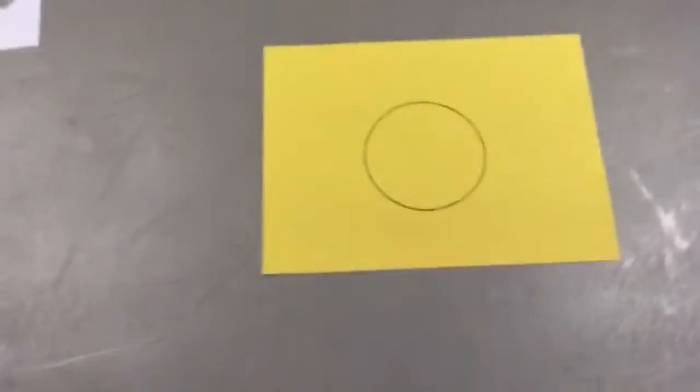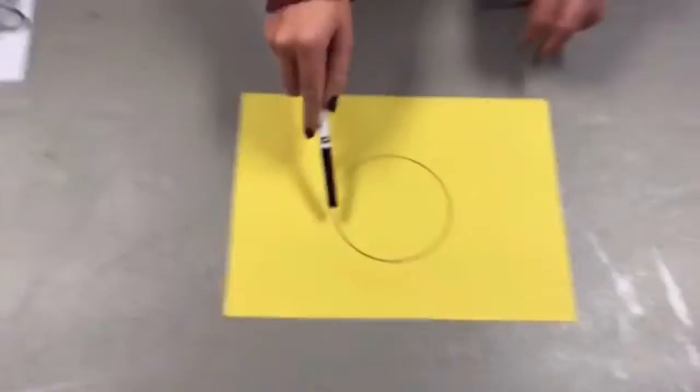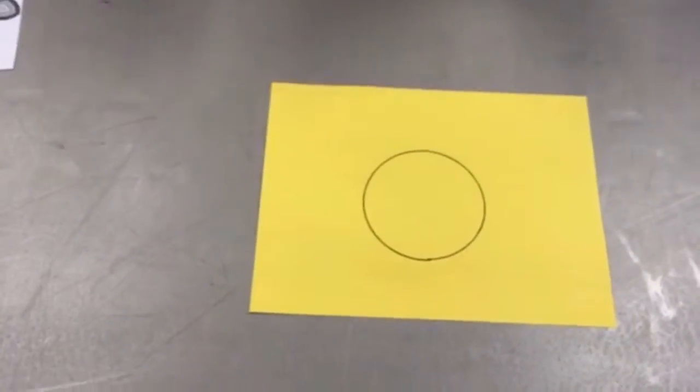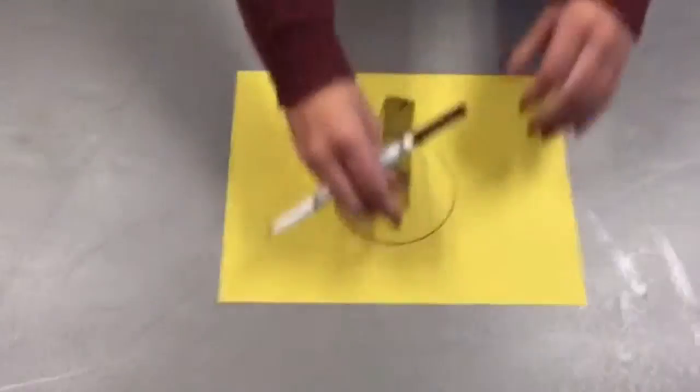But right now I'm going to create a mandala. So first you start out with a circle, and then from the circle you make lines of symmetry.